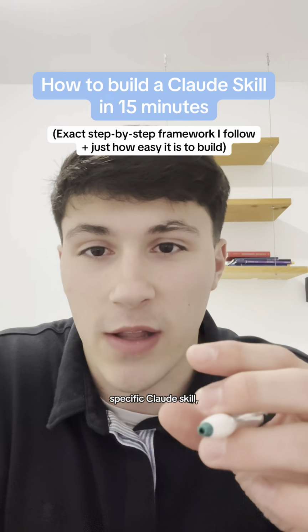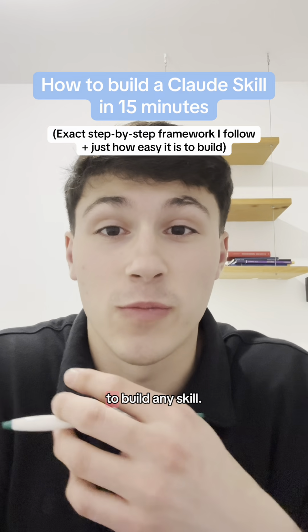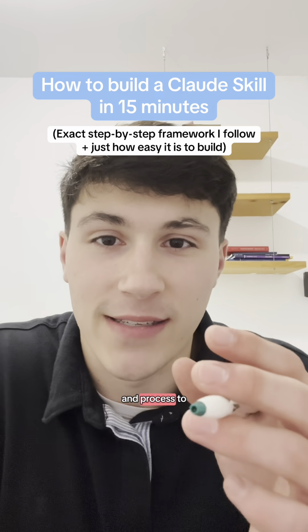Now to build this specific Claude skill, I use my skill builder skill that I use to build any skill. It's trained on the best way and process to build a Claude skill.